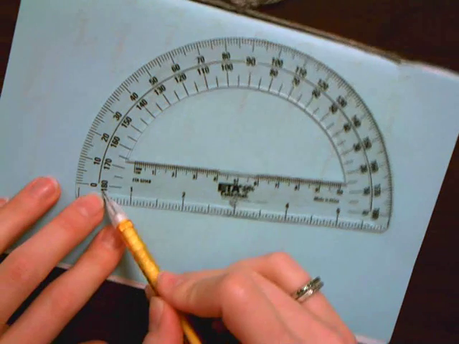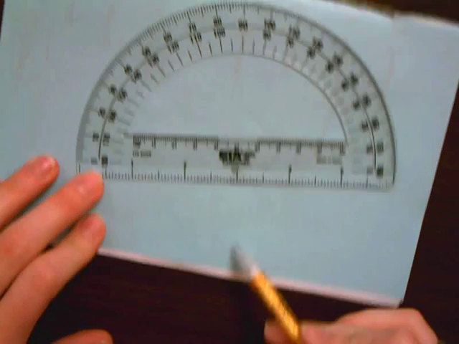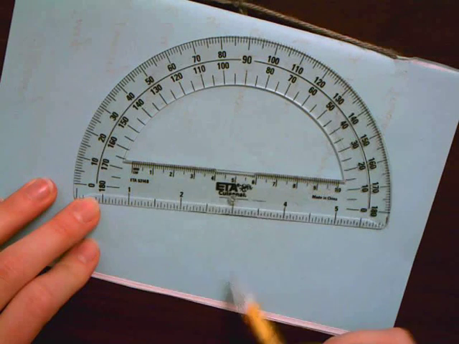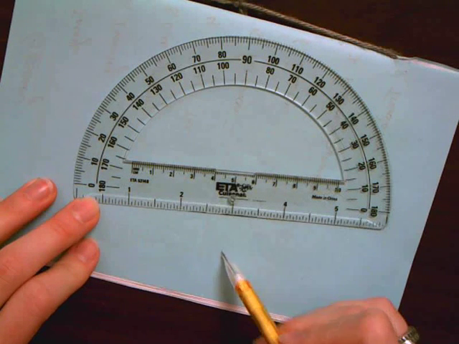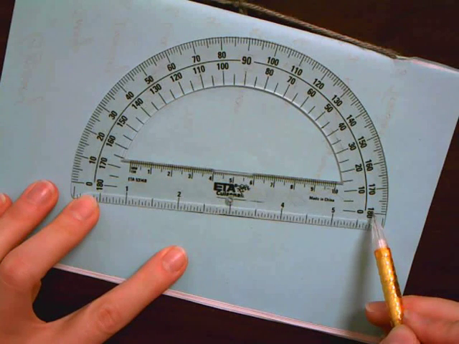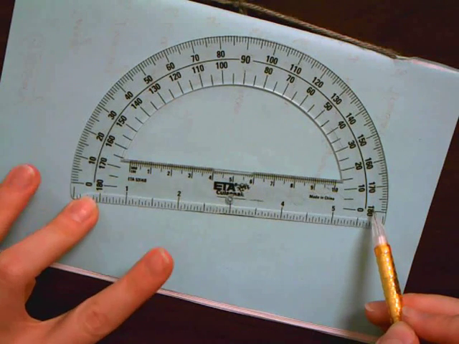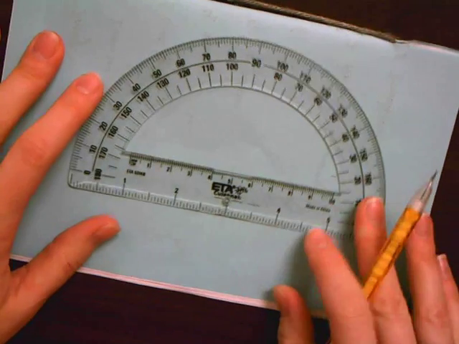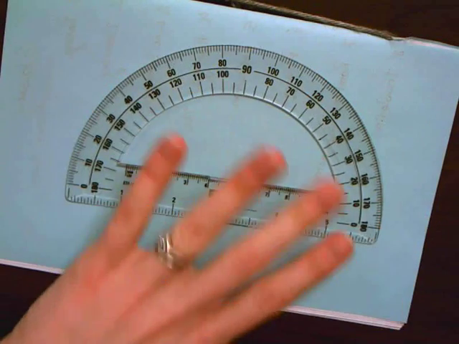Or 180, which would be the entire way. You'll also see 270, which would mean you're going to be down here. If I had a full circle protractor, you'd be able to see a 270 down here. And then sometimes you'll see 360, which basically just means you're going to be back at the original point. We call that mapping it onto itself.